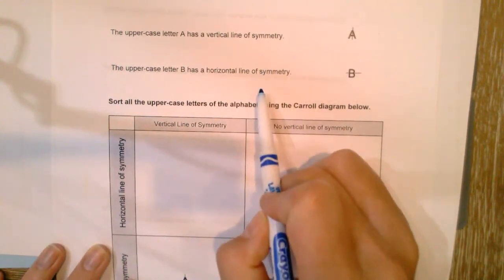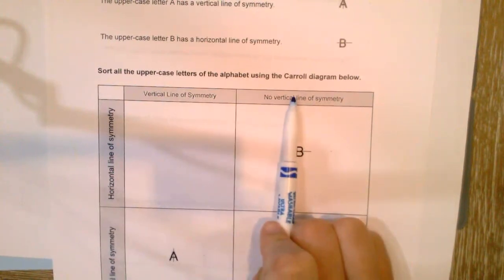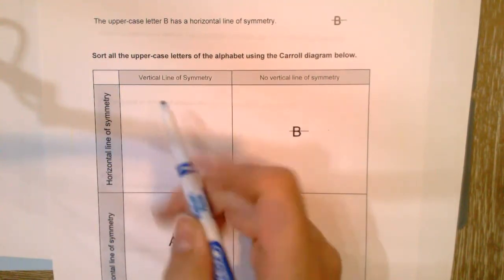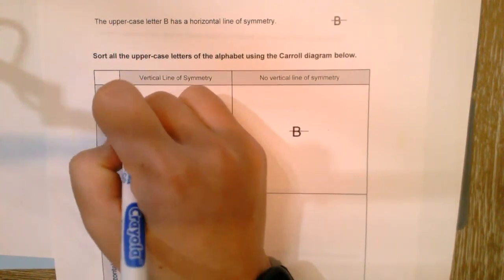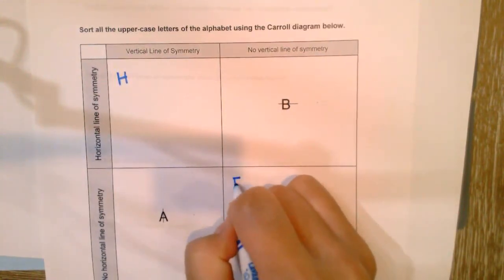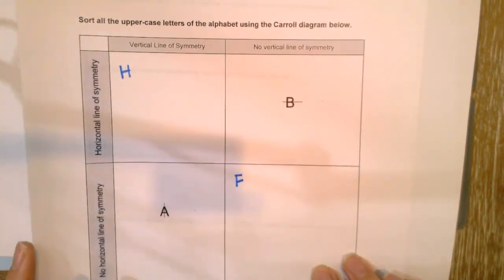So here's an example of what it would look like. A has a vertical line of symmetry. We already know that. B has a horizontal line. So in this case, it says vertical line of symmetry or no vertical line of symmetry, horizontal line of symmetry, and no horizontal. So B had only horizontal. So it goes into horizontal line of symmetry and no vertical line of symmetry. And A only had vertical. It did not have horizontal. So it's in the no horizontal, but it's in the vertical column. Now, if a letter has both horizontal and vertical line of symmetry, remember H, it goes into that space. And then if the letter has no line of symmetry, it has no vertical, no horizontal, it goes into that box. That's what you're going to be working on today.